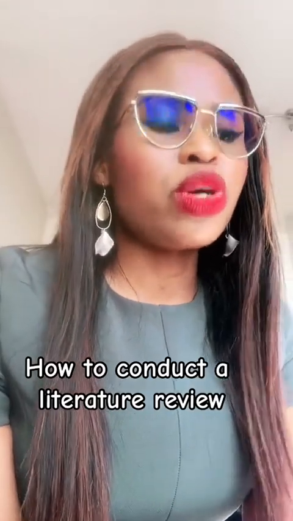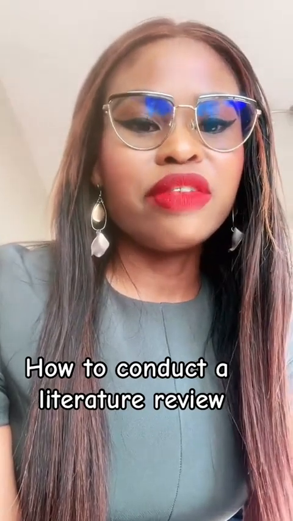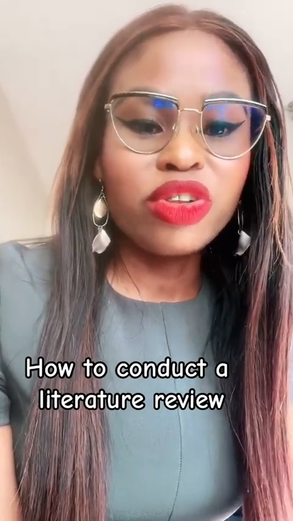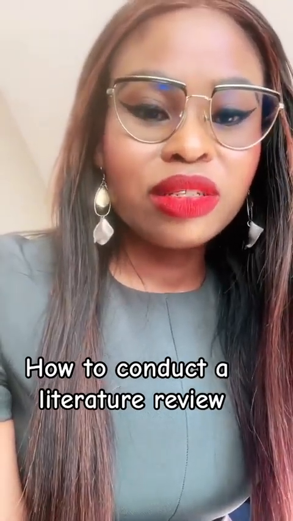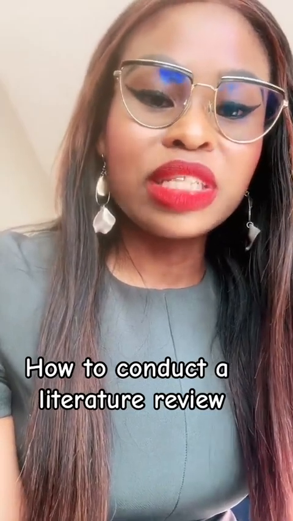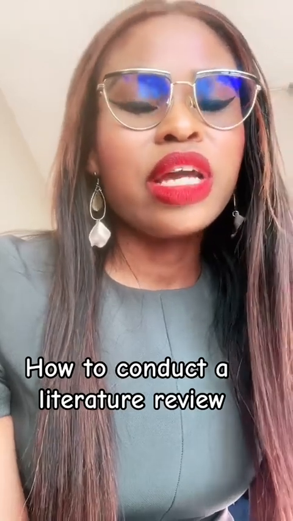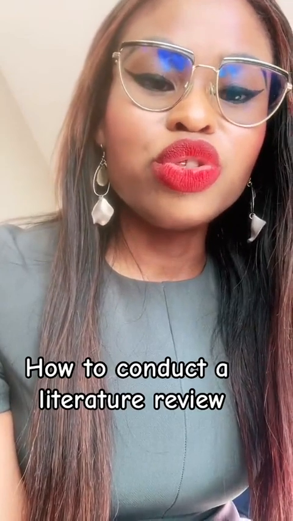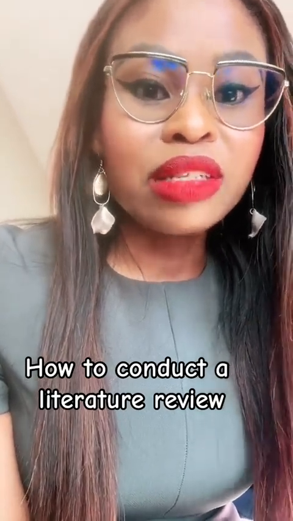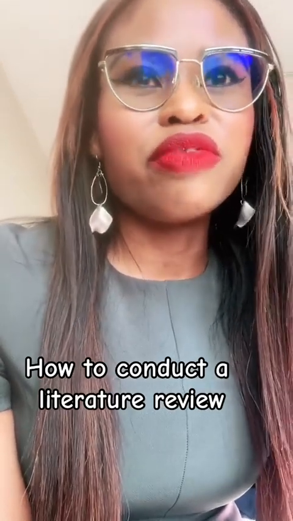So first of all, we need to remind each other that a literature review is really to compare and contrast what has been found in your topic of interest previously. So we're going to check what other people have found in what you want to research about. And then you're going to compare and contrast what they found, and then you're going to draw those findings towards what you want to do. So that's basically what a literature review is.